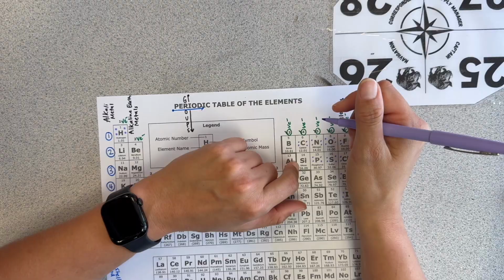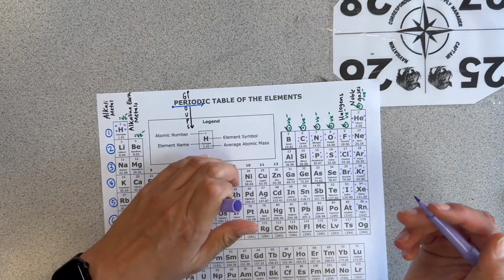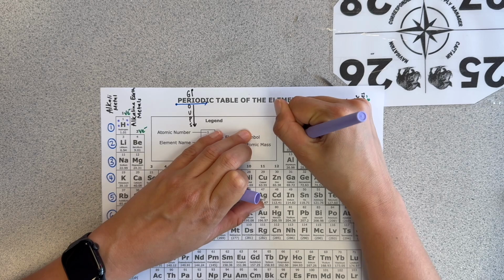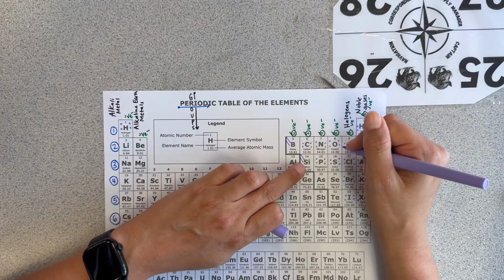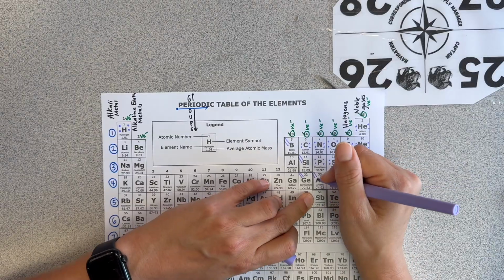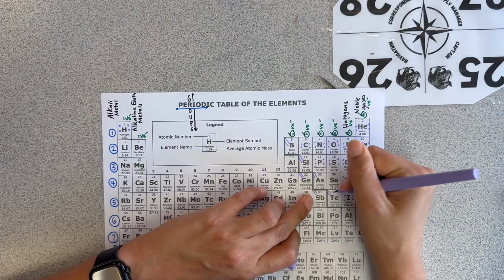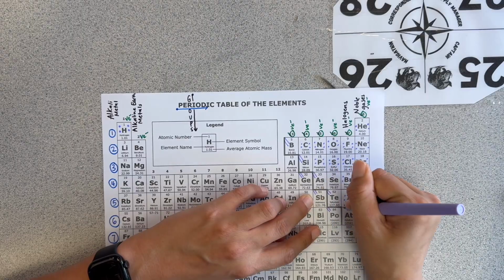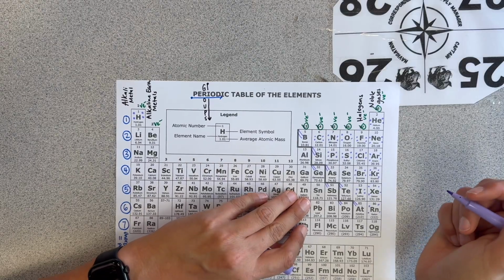Silicon is a metalloid, and it's actually a really important metalloid. So to do my metalloids next, I'm going to draw kind of dashed lines this time. So I'm just going to make 2 long slanted lines for my metalloids. So I got boron and silicon. Then I got germanium and arsenic. And then I have antimony and tellurium and polonium and astatine. And those are my metalloids.